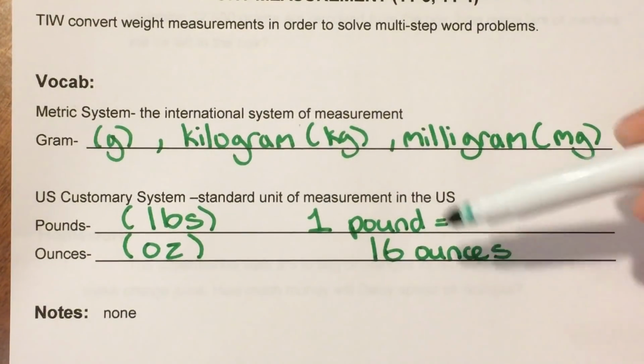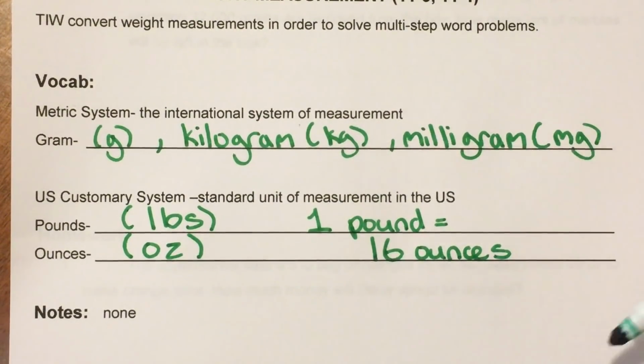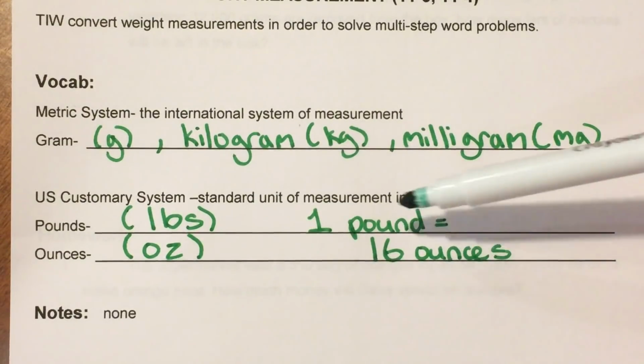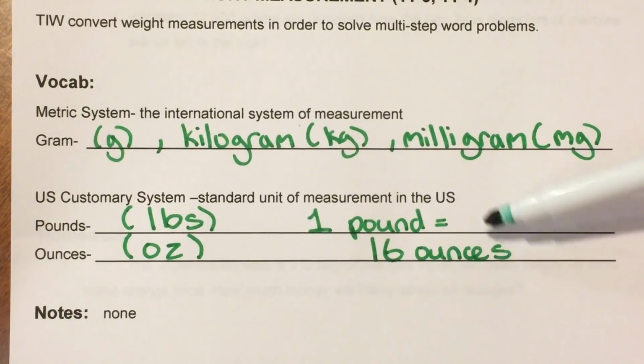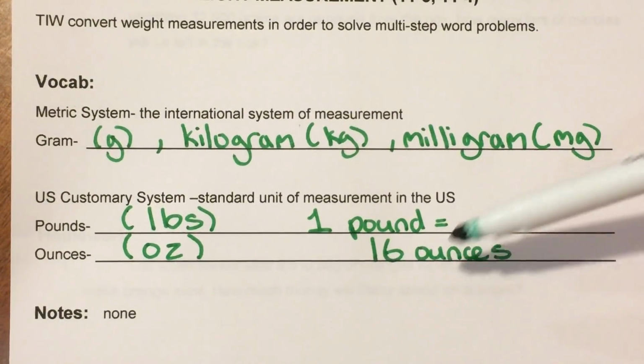A lot of times you hear pounds and ounces together when you hear about a baby being born. People might say, oh, the baby was 7 pounds, 12 ounces. Those are the two measurements that we use here in the United States.